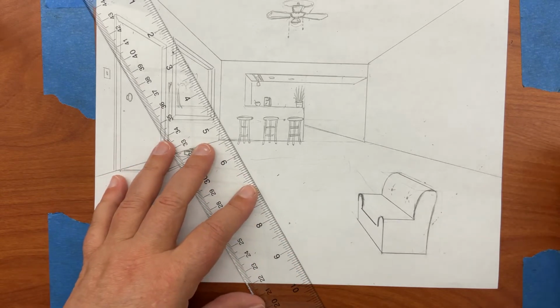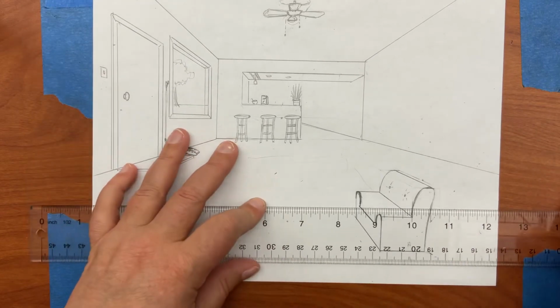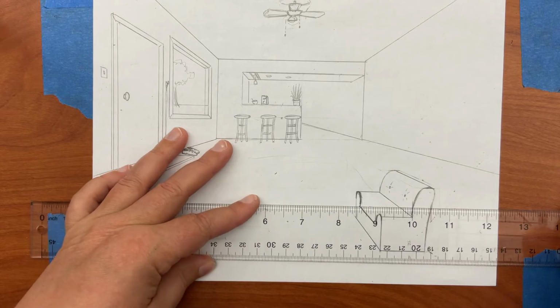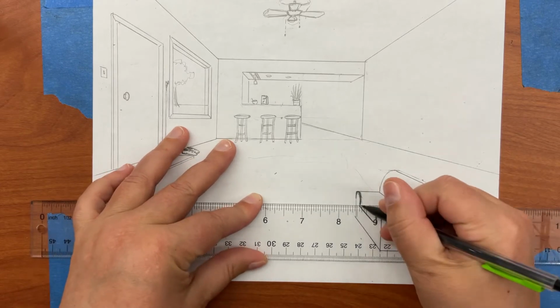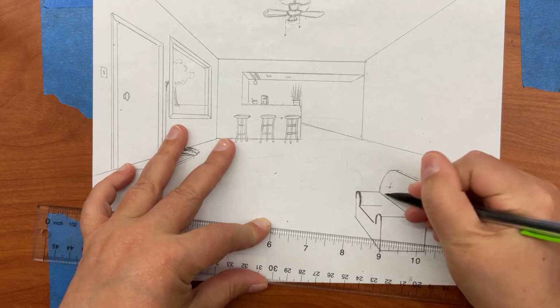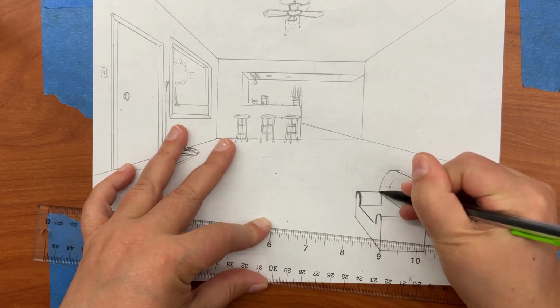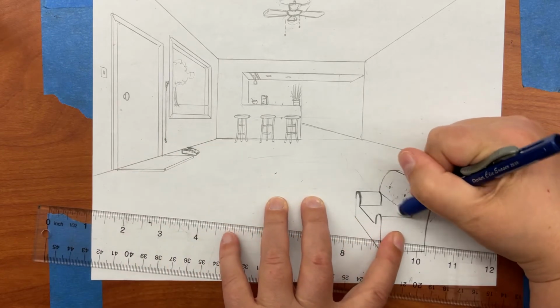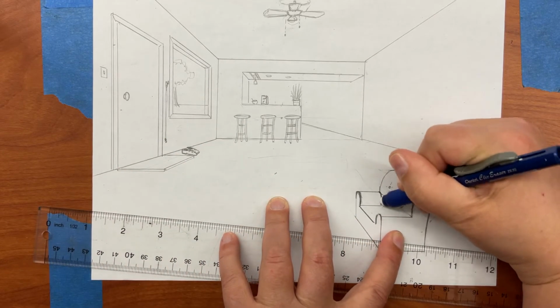I'm going to next draw a horizontal line to show where my arm kind of stops right here, and then I'll match this curve I made in the front in the back. I'll match this curve in the back, which means I'll be able to erase this little line.